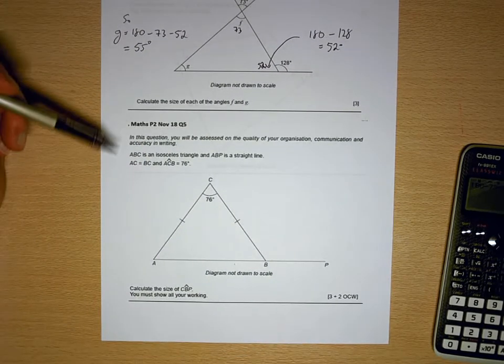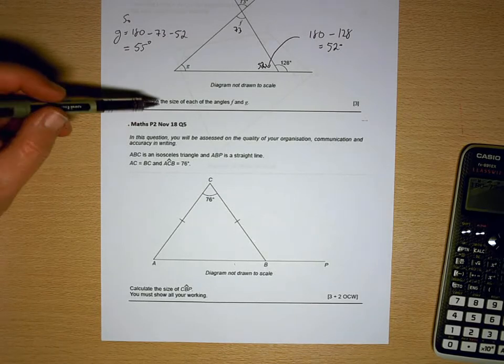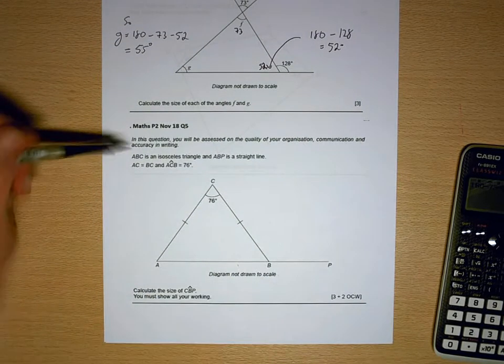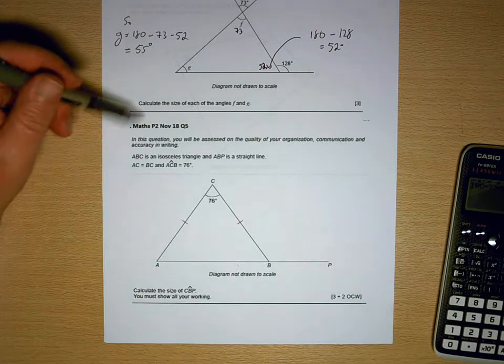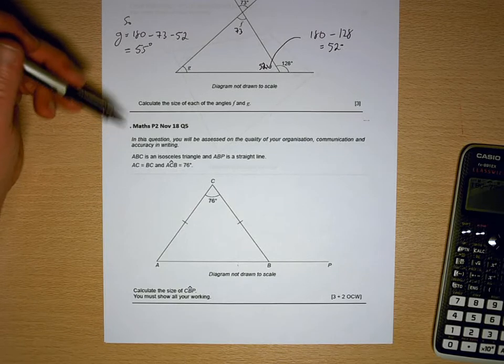Right, next one, paper 2 again. I can use my calculator. Question 5, borderline E/D. But this is an OCW question. So with the OCW question, it means you've got to do some communicating to explain where your answer is coming from. So in this question, you'll be assessed on the quality of your organisation, communication and accuracy in writing.